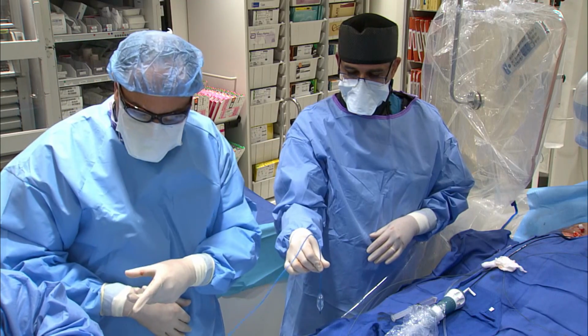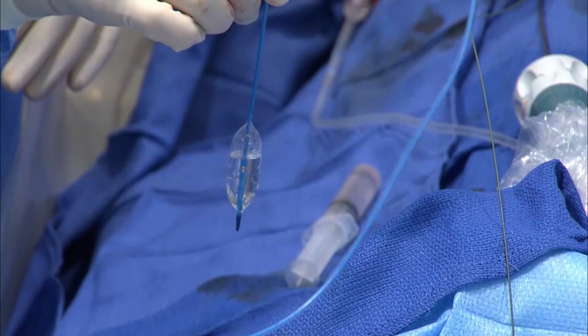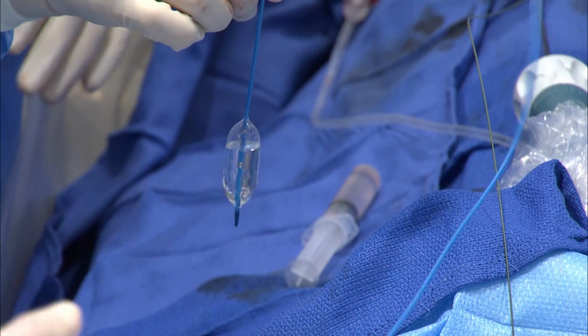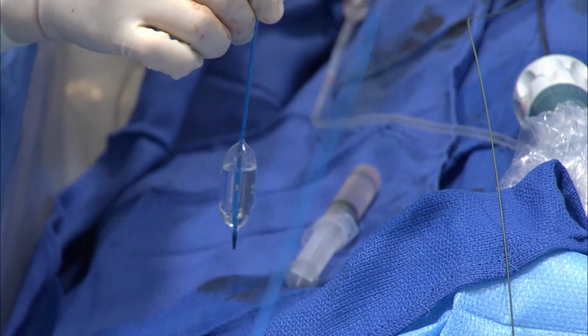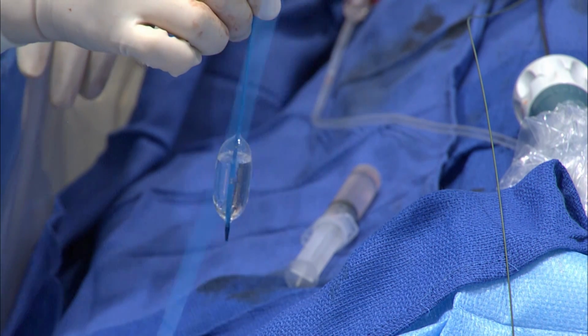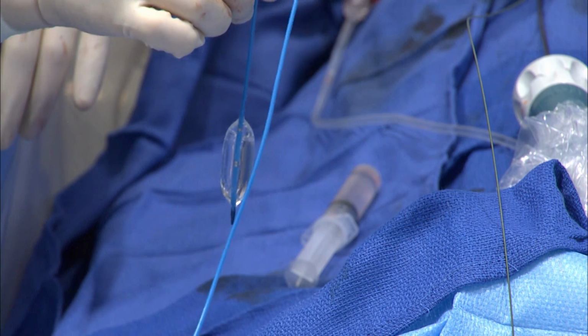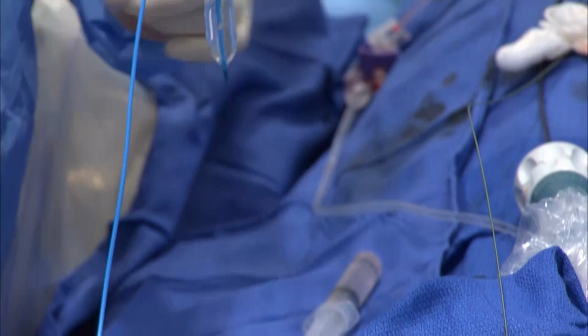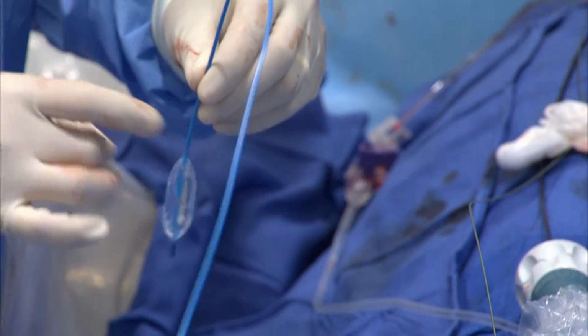So the solution that we use is 1:4 dilution. So it's 1 time contrast and 4 times water. We're just trying to de-air the balloon.